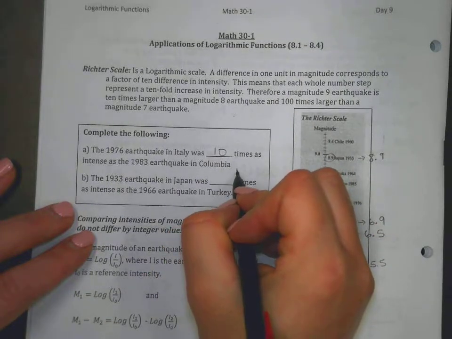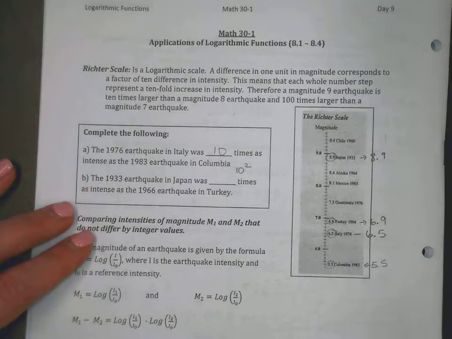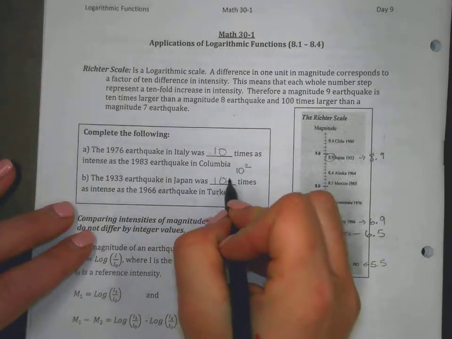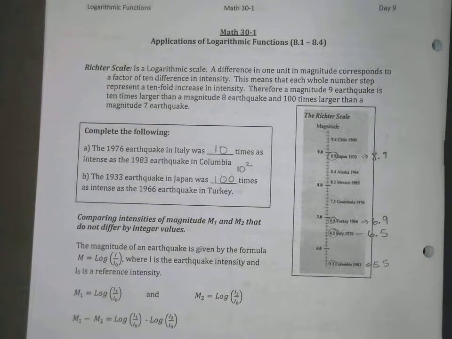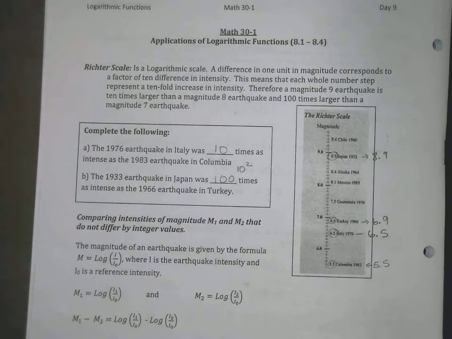So how do we compare intensities of magnitudes M1 and M2 that do not differ by integer values? The magnitude of an earthquake is given by the following formula. M, which represents your magnitude, equals the log of I over I subscript 0, where I is the earthquake intensity and I subscript 0 is a reference intensity.